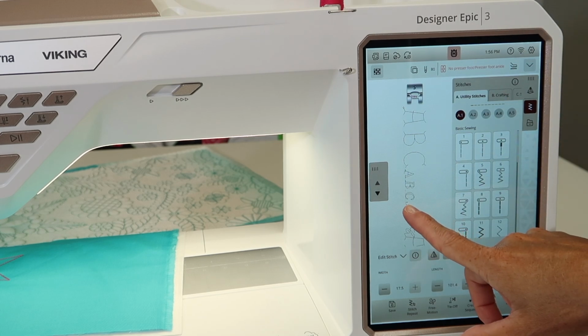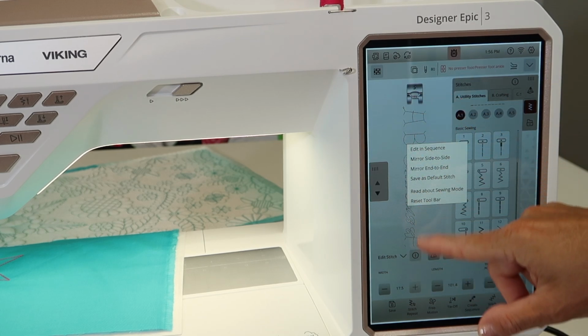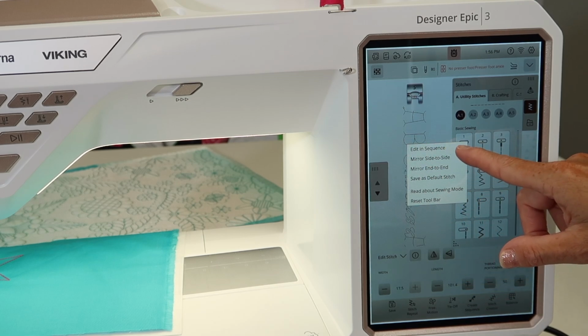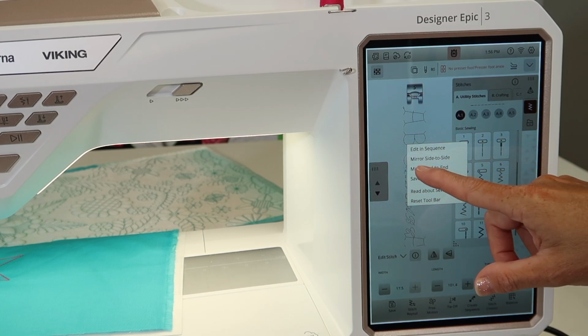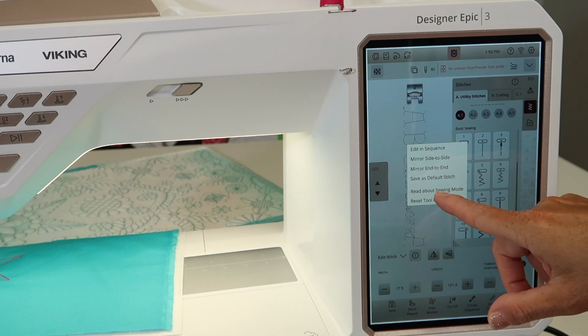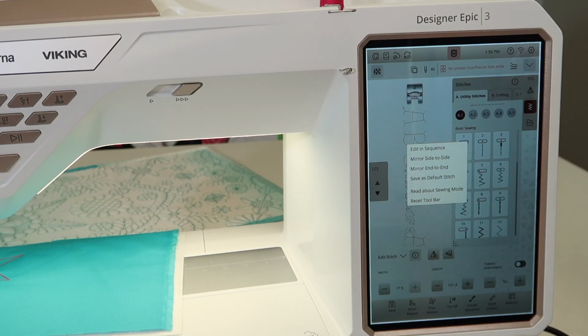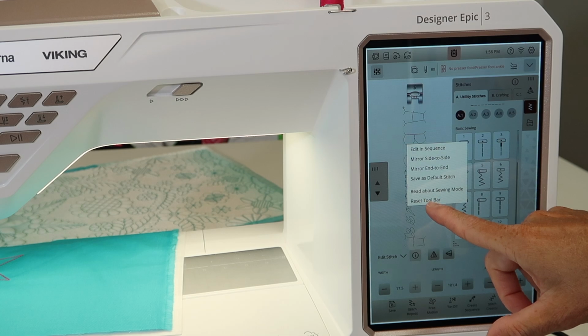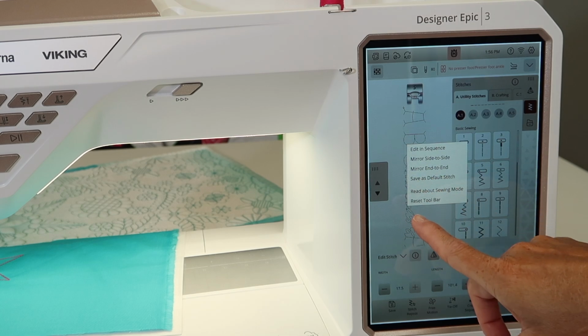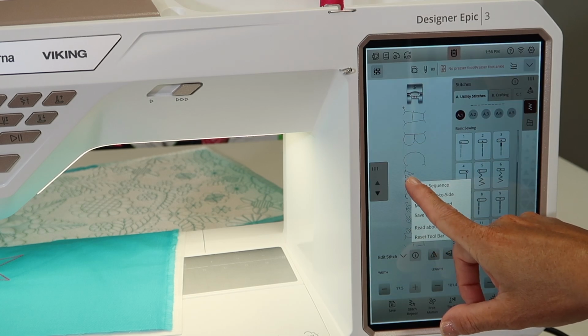You can also touch and hold on this area, and it will allow you to edit the sequence or mirror image the whole thing side to side or end to end. There's also save as the default stitch. I don't know if I'd want to do that, but that is an option. To get that little pop-up, it's touch and hold.